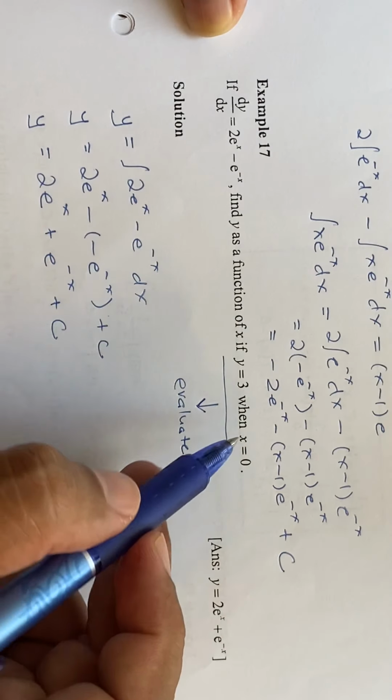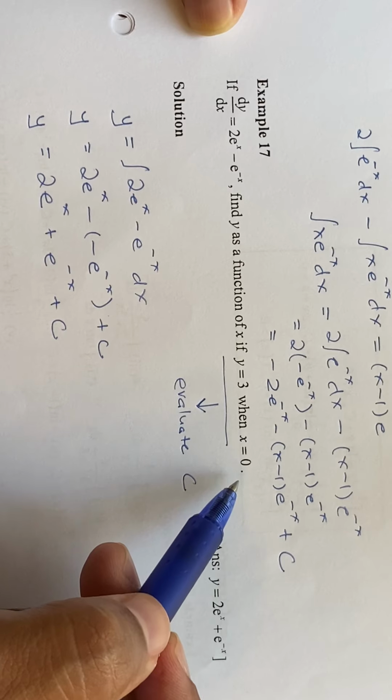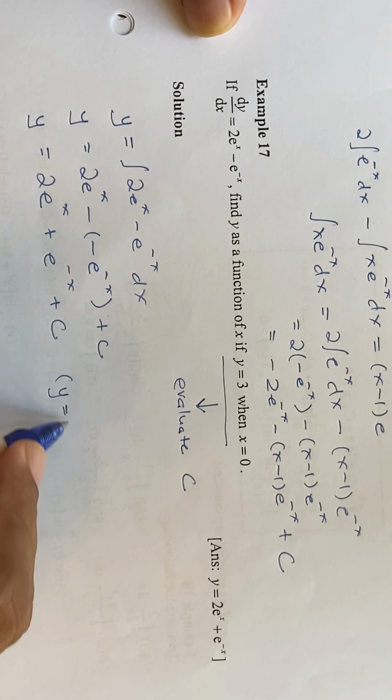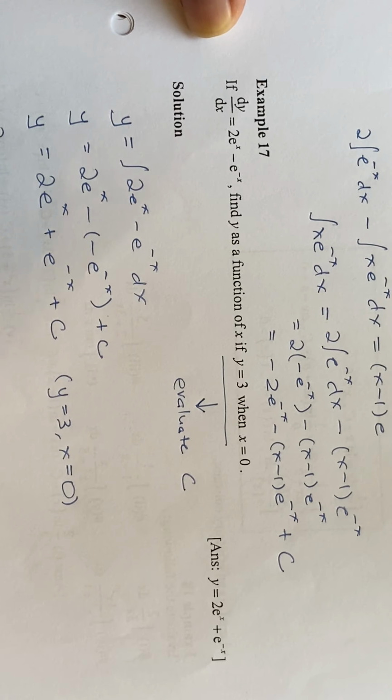Now, how are we going to evaluate c? Yes, as I foretold earlier, we have to use this as a clue: y equals 3 when x equals 0. So 3 equals 2 e power 0 plus e power 0 plus c. e power 0 is 1, so this is 2 plus 1 plus c.